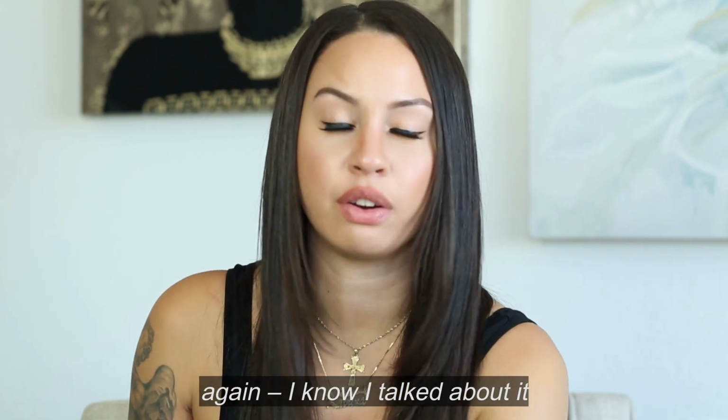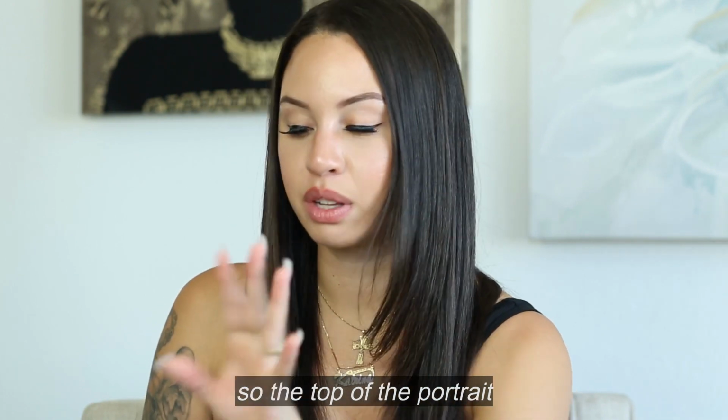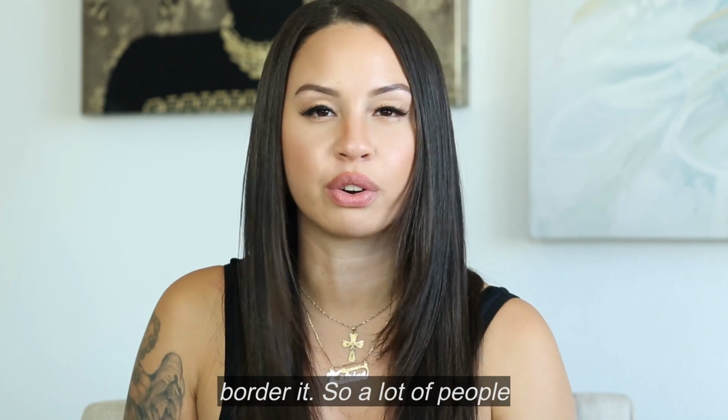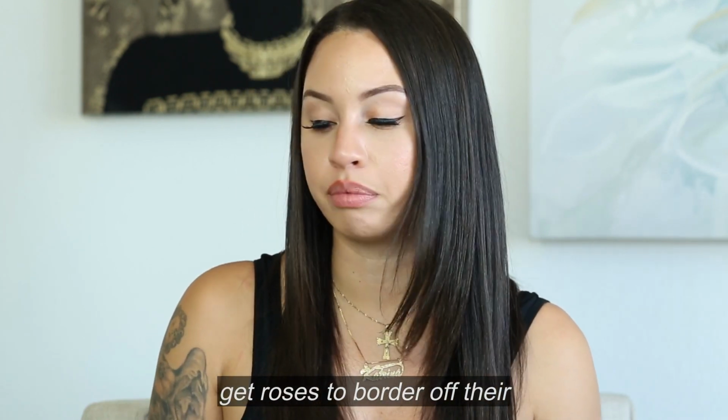Some other examples that I use, again, I know I talked about it before, but I think every tattoo should have a top and a bottom. So the top of the portrait could be a face or half the body, and then something just to border it. So a lot of people get roses to border off their tattoos.